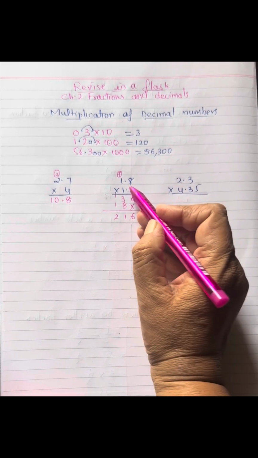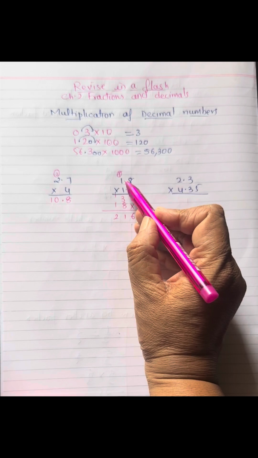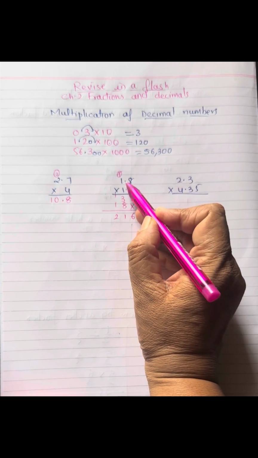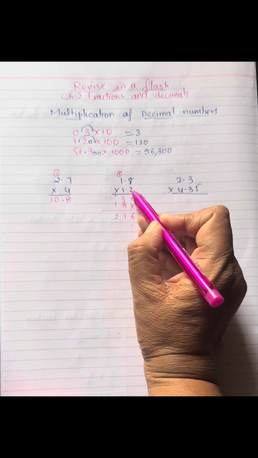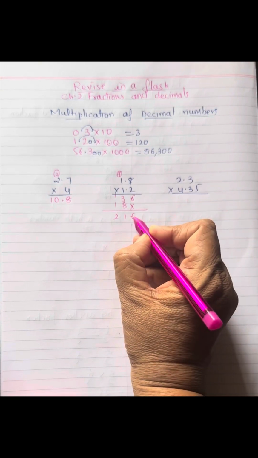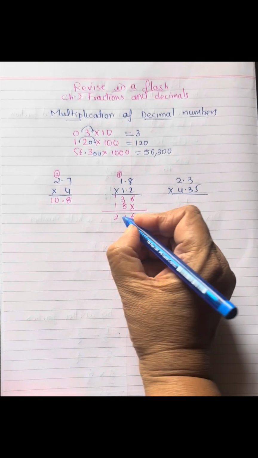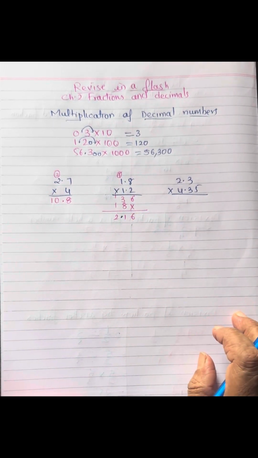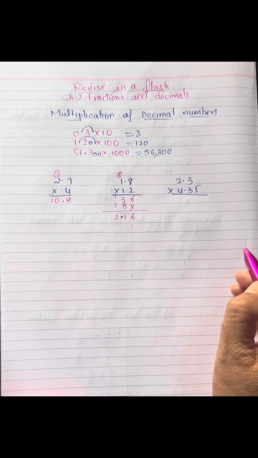So the answer is 216 if you multiply 18 by 12. But they are decimal numbers. So how many decimal places are there? You have to count in both the numbers. So after this 1 digit, here also 1. So total 2 digits. So before 2 digits, you put a decimal point. So the answer will be 2.16. Okay, let us see the third example.